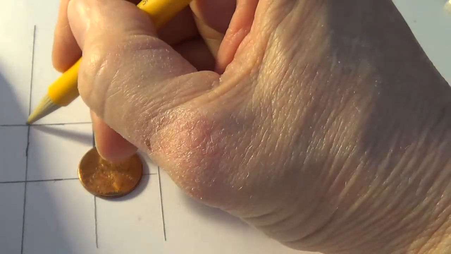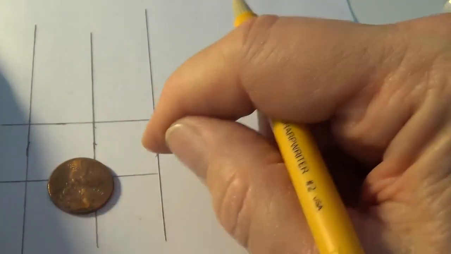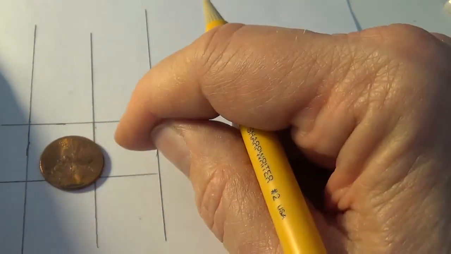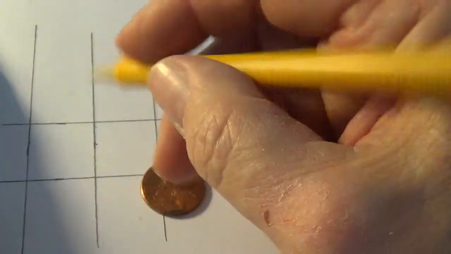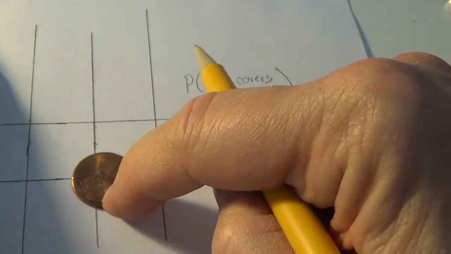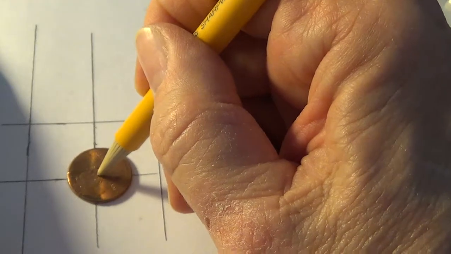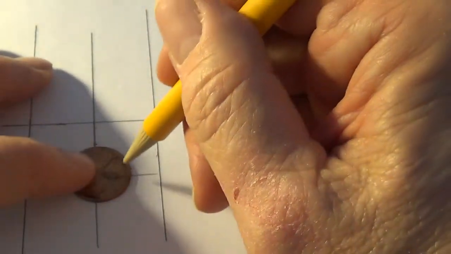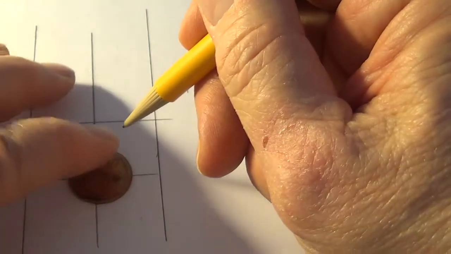Again, these are the vertices, these four corners. So when I drop the penny, I'm looking for the probability that it'll cover a vertex. Now, it could be any vertex on the whole grid, but I'm going to study just one vertex. So for this drop, I'm going to consider when the center of the penny is right on a vertex. I'm going to try to draw that.